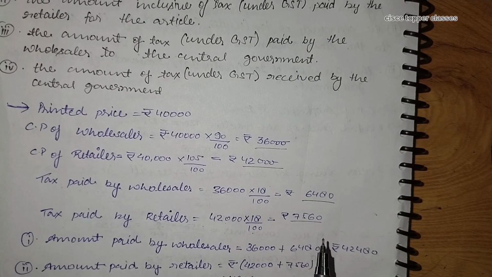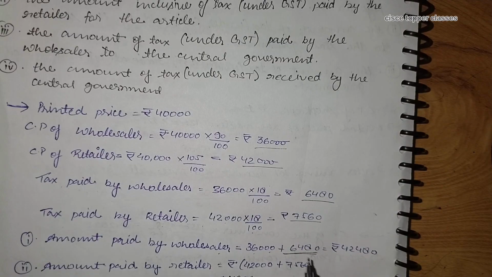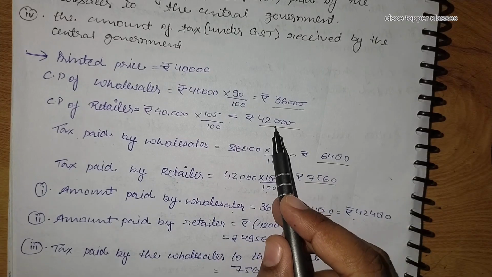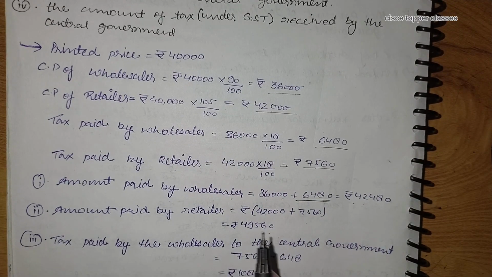So the first thing is the amount inclusive of tax we have to find. That will be for the wholesaler 36,000 plus 6,480, the amount of tax here. So this will be 42,480. And if we have to find for the retailer, we will apply this formula and this tax. So this is 49,560 rupees.